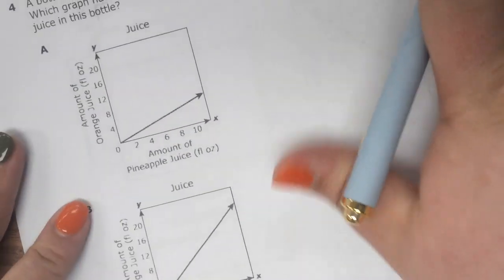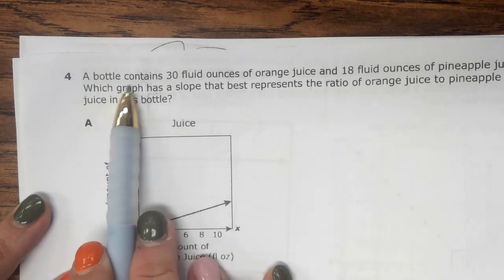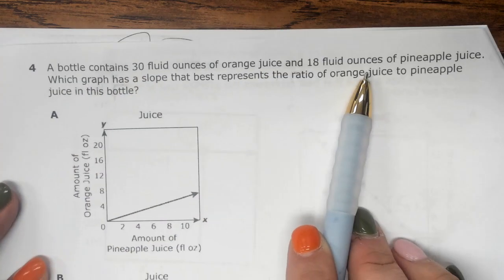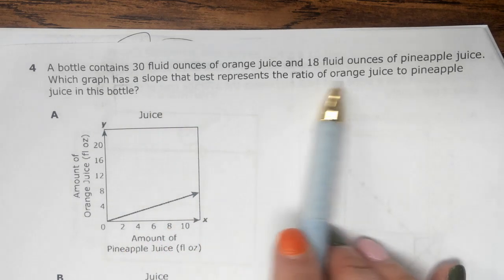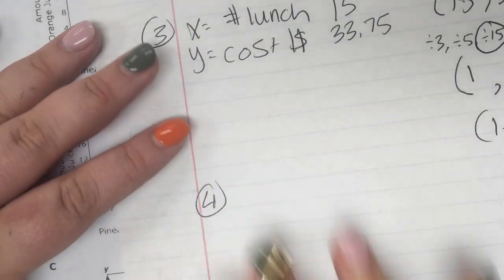Alrighty, looking at number 4. It says a bottle contains 30 fluid ounces of orange juice and 18 fluid ounces of pineapple juice. Which graph has a slope that best represents the ratio of orange juice to pineapple juice in this bottle? Okay, so I'm at number 4.